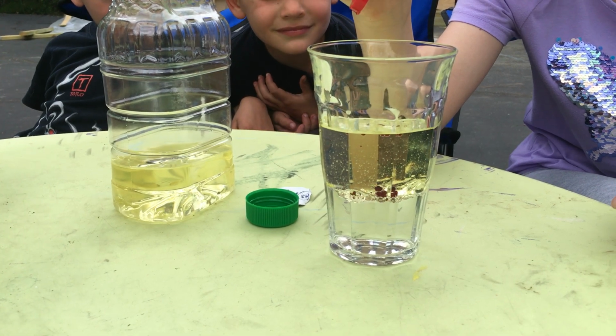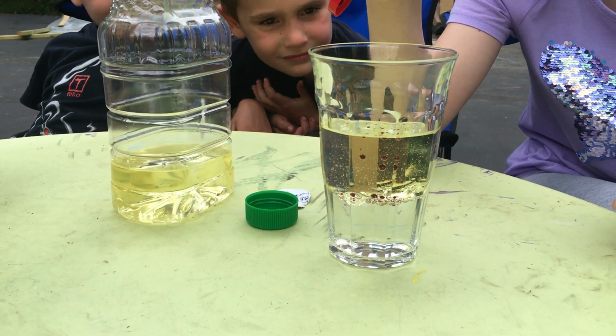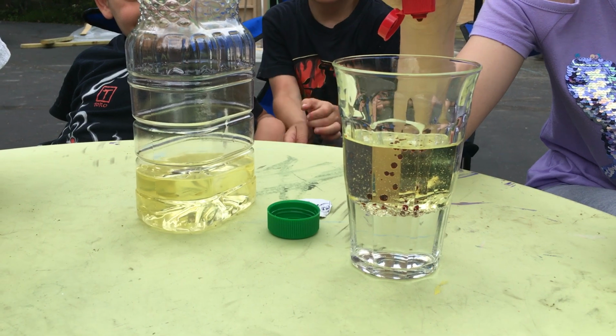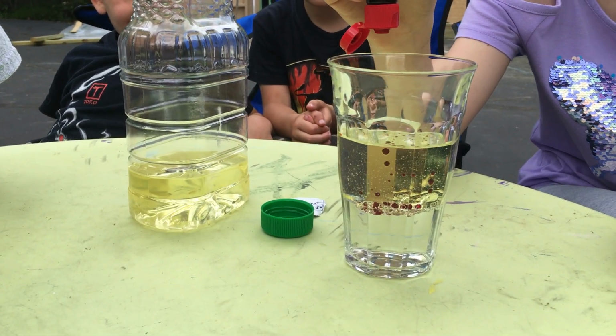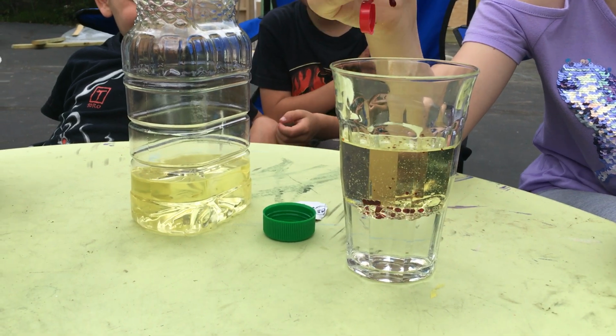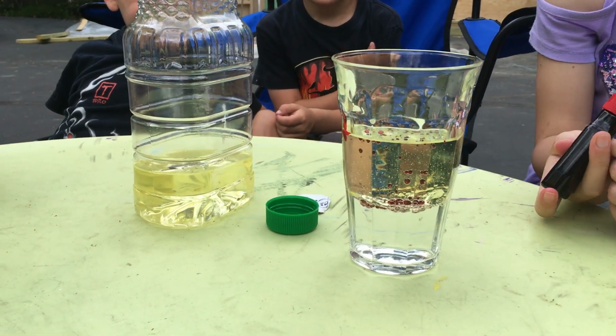Okay, and how does it look? It looks like it's floating. It's like little balls, little pellets. Yeah. Okay. Polka dots. Very good.